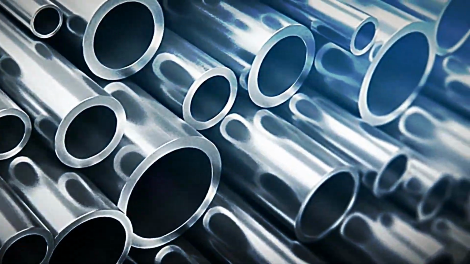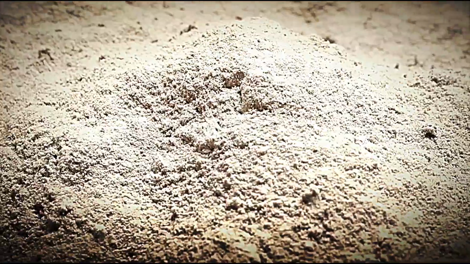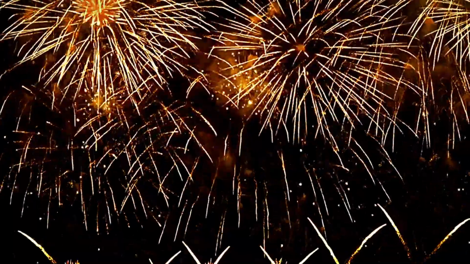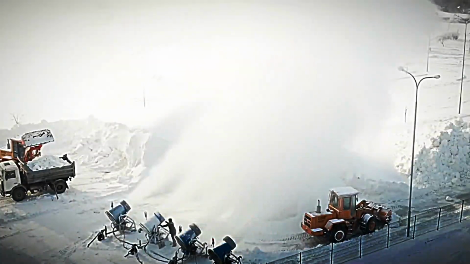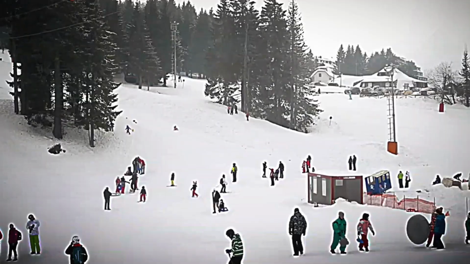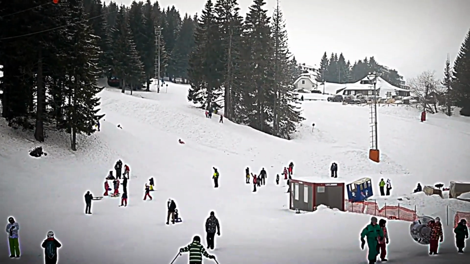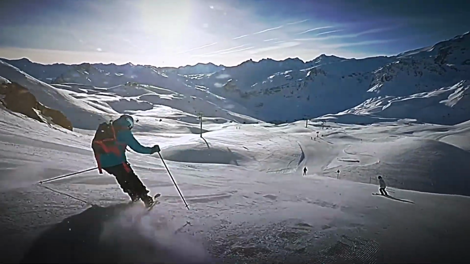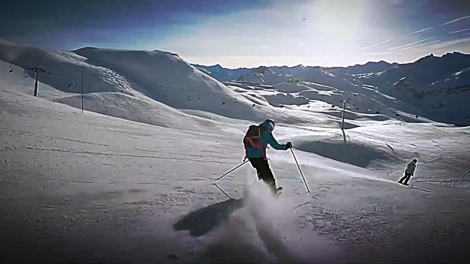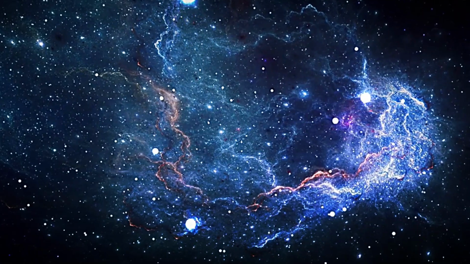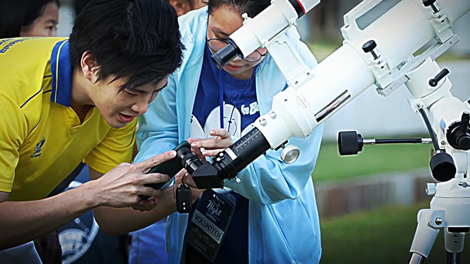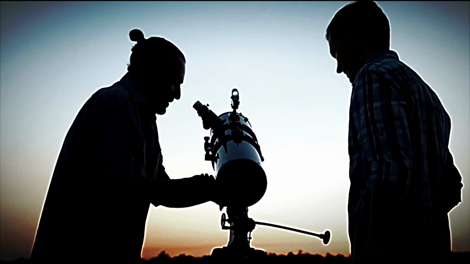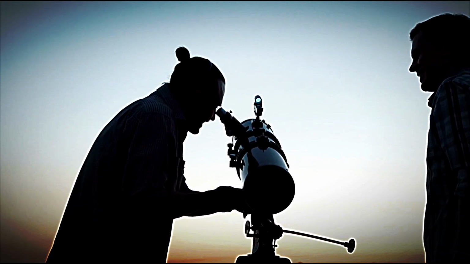Consider, for example, pyrotechnics. When burned, aluminum powder generates brilliant silver flashes that illuminate the skies during celebrations and massive spectacles. Or recall the artificial snow we see at ski resorts. Tiny aluminum particles help form crystals that keep the slopes in ideal conditions, even when natural snow is scarce. And if we look even further into space, we discover that aluminum is key to astronomy. Its reflective properties and low weight make it an essential material for telescope mirrors and satellite components, improving the precision with which we observe the mysteries of the universe.